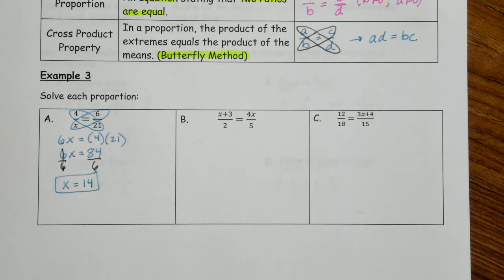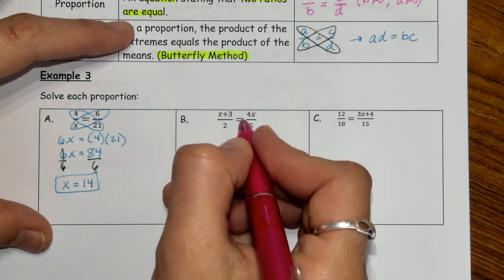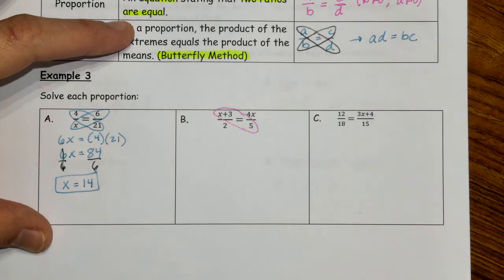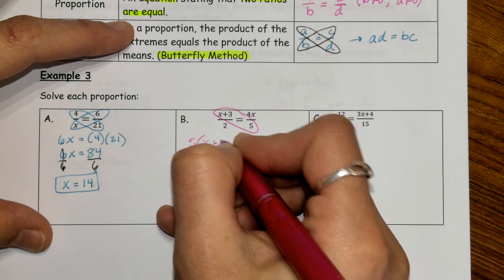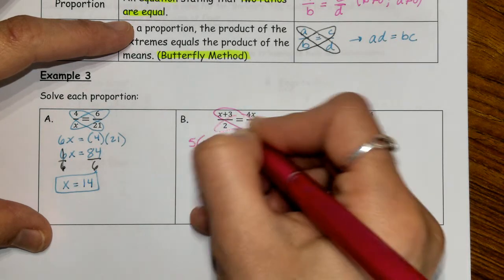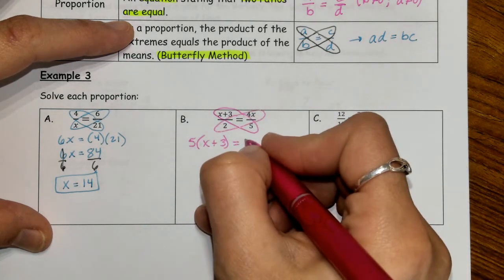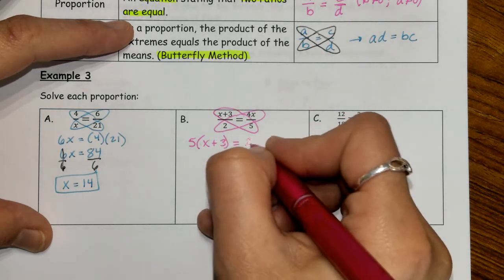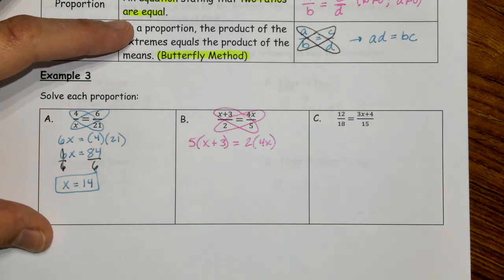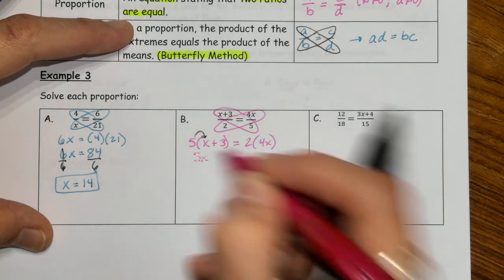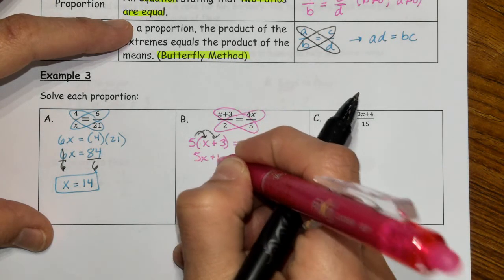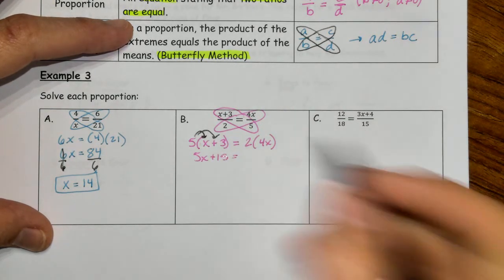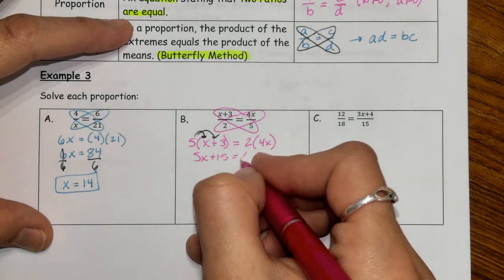Now something's going to change with the next one. Here, we're going to have x plus 3 times 5, so we're going to put that 5 outside the parentheses. x plus 3, we're going to have to do some distribution. Over here, we have 4 times 2x, 4x times 2, so we have 2 times that 4x. So here we distribute, 5 times x gives me 5x. 5 times a positive 3 gives me positive 15. This will be all equal to 2 times 4x, which is 8x.